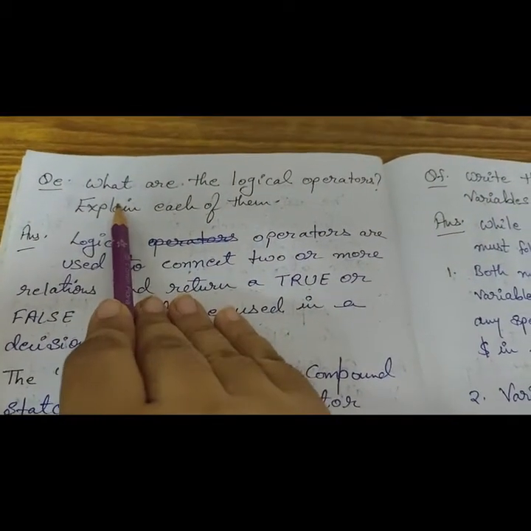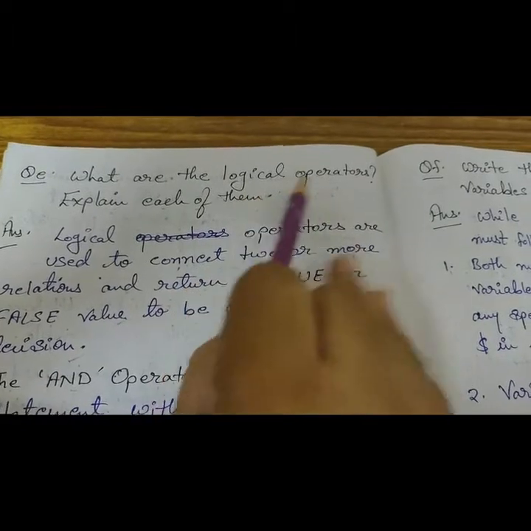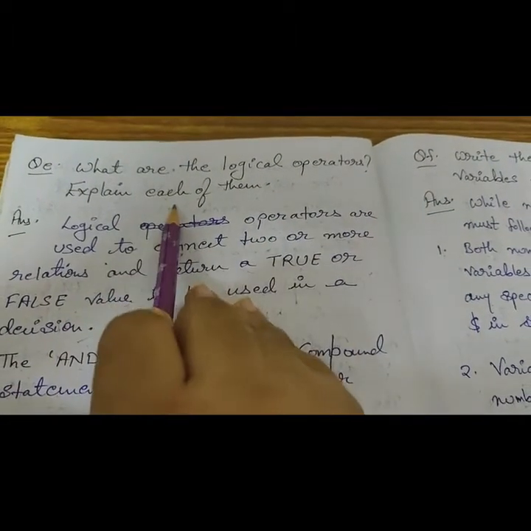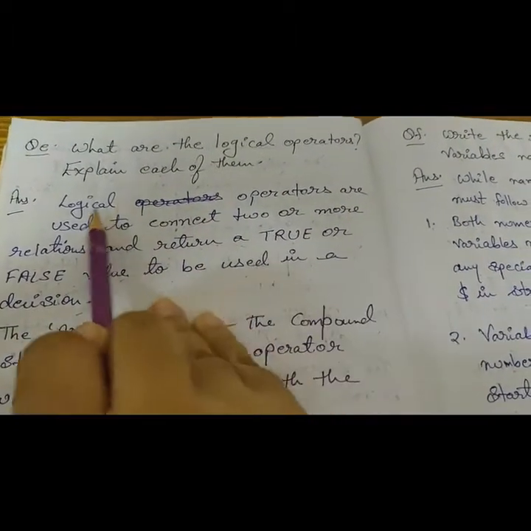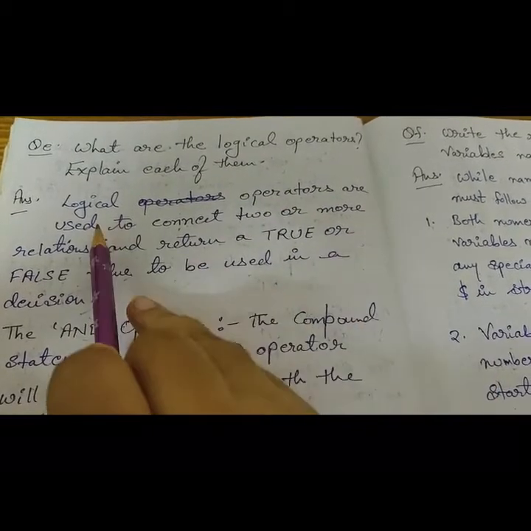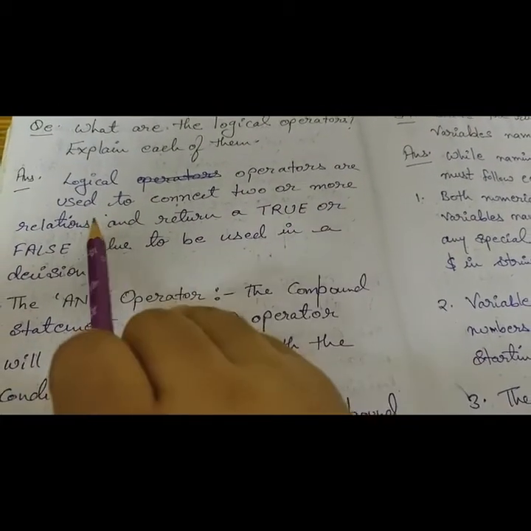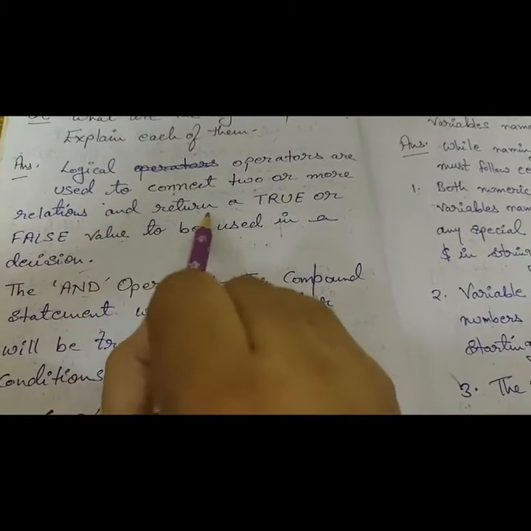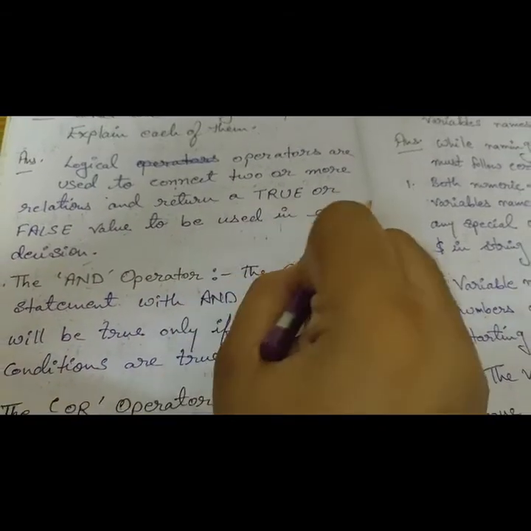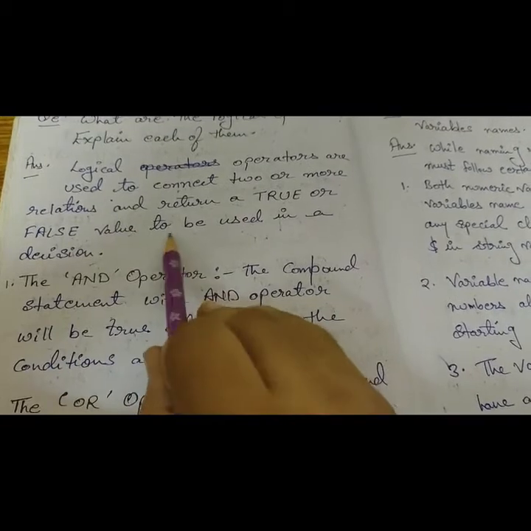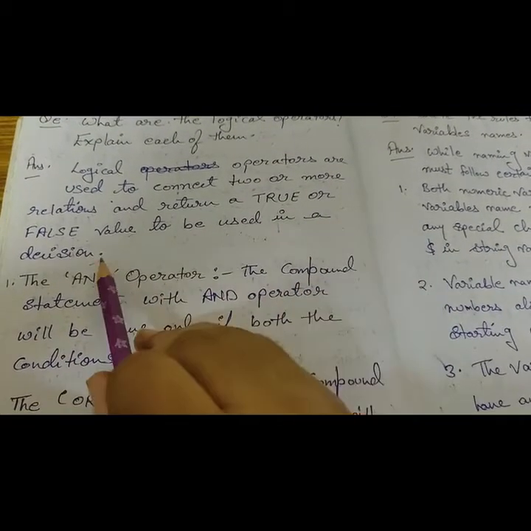Question number E. What are the logical operators? Explain each of them. Logical operators are used to connect two or more relations and return a true or false value to be used in a decision.